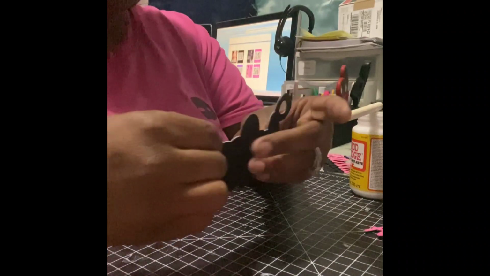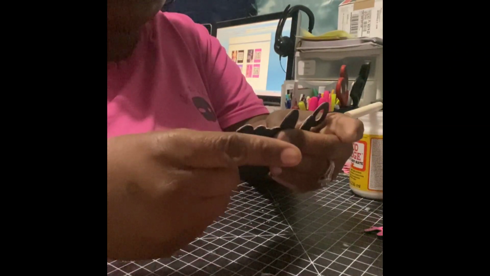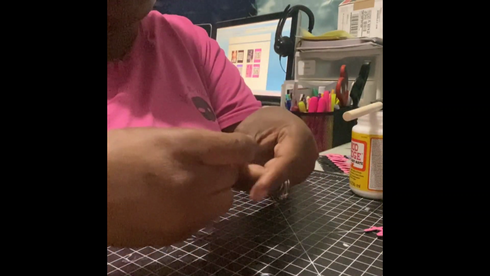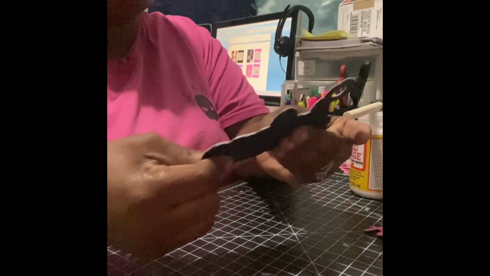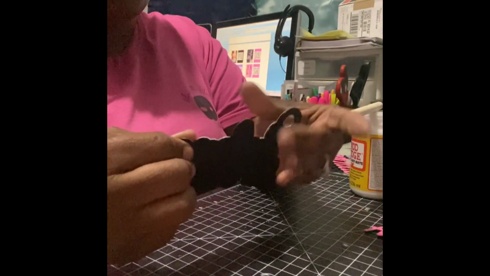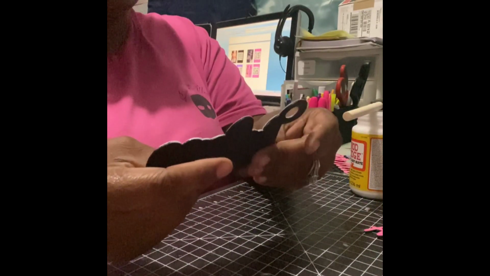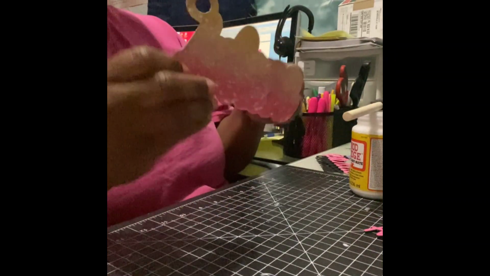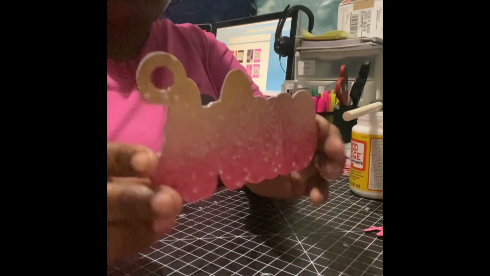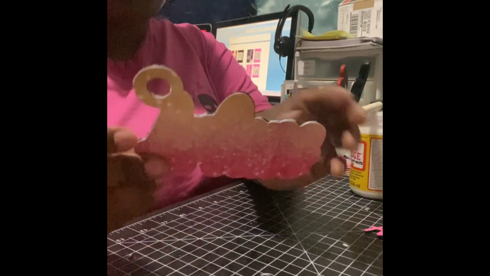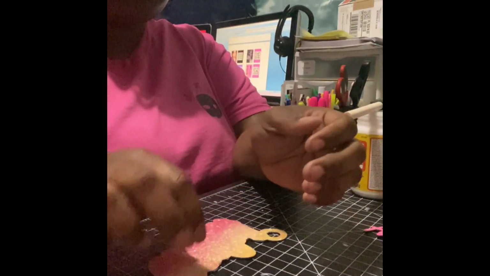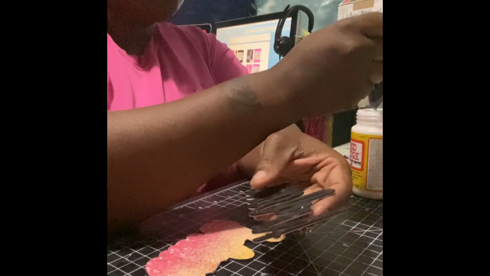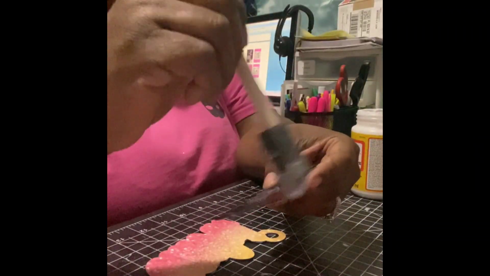So again, you just press it really good, and you want to try to keep it as straight as possible. Do not let it bend unless you're doing like a bracelet. All right, and this is what the background looks like once I have it all assembled. And so once I have that done and the name done, then I will just come do the back of the name.